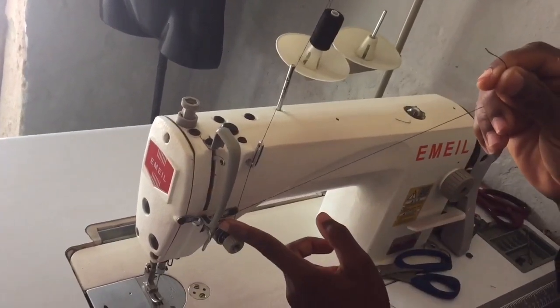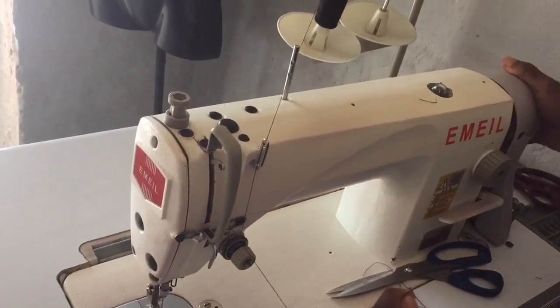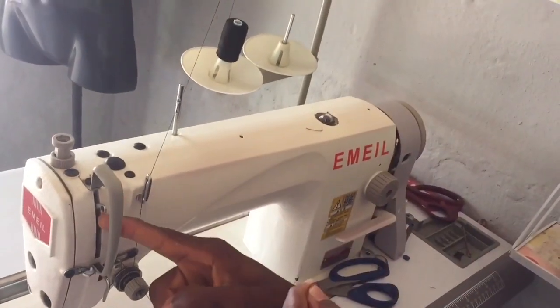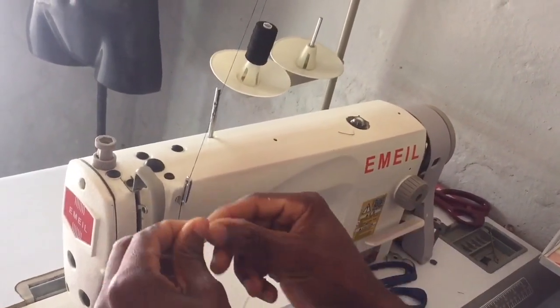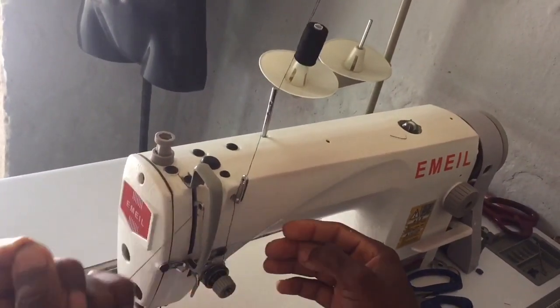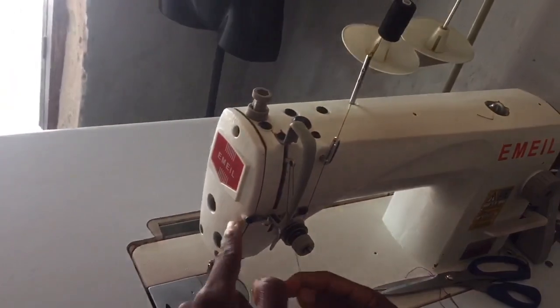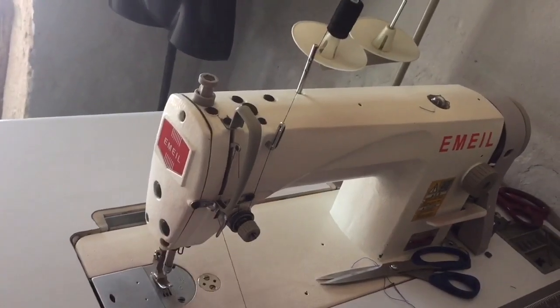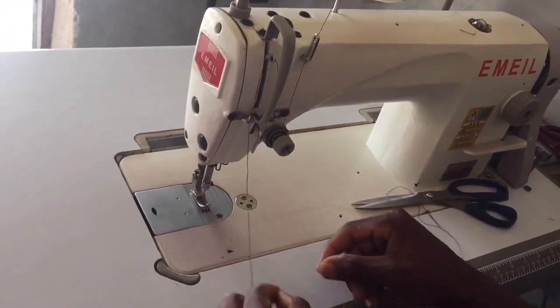Then you place it under here. There's also a lever here. You place it under here. Then you place it under here too. Place it here. Hope you're following.